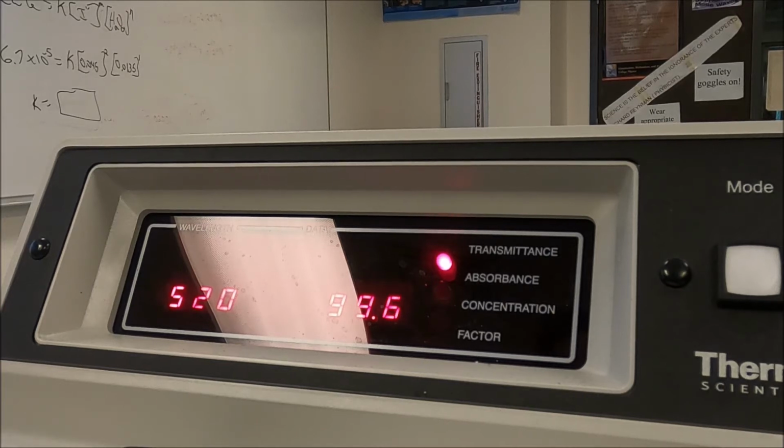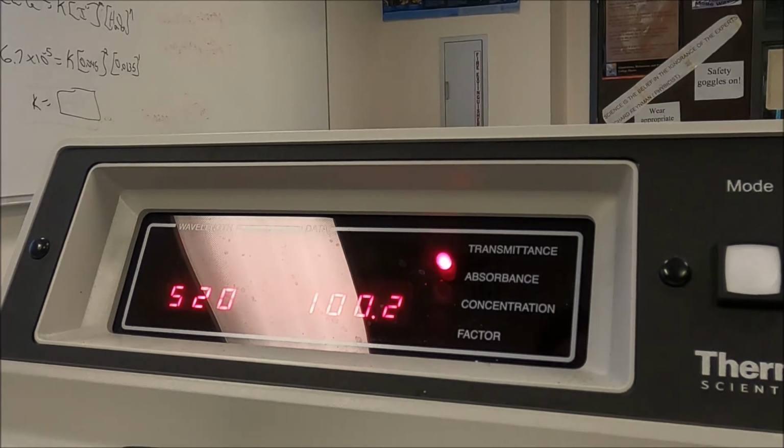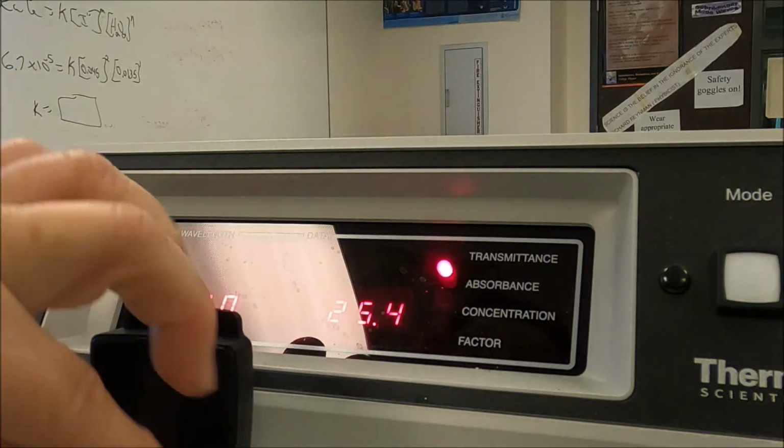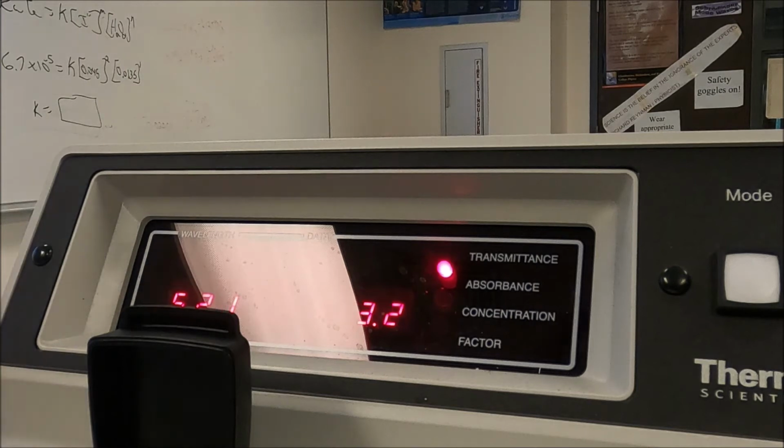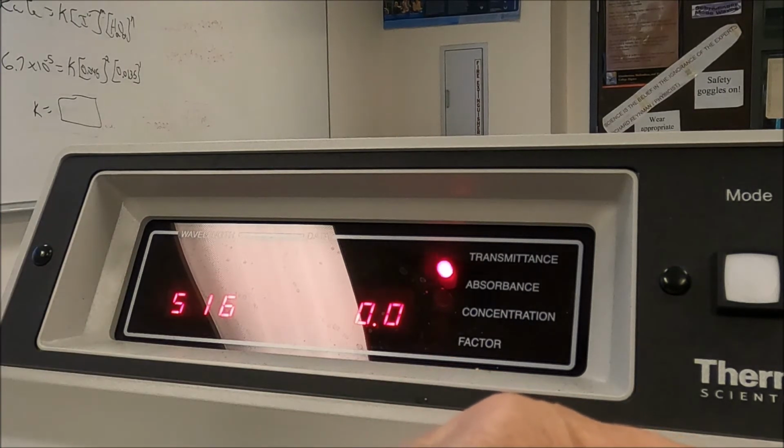Remember, that's important every time I change wavelength. I have to recalibrate. Now we've gone up to 8.2. So we've hit our bottom point of transmittance and we're starting to go up. Our bottom point was at 510. So I'm going to reset my machine to 510 and run the rest of the experiment with 510 because that's the wavelength of light that interacts most strongly with my cobalt solution.